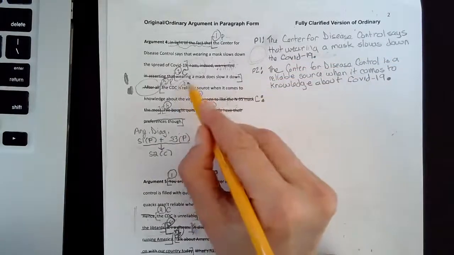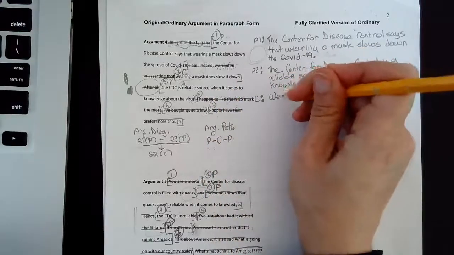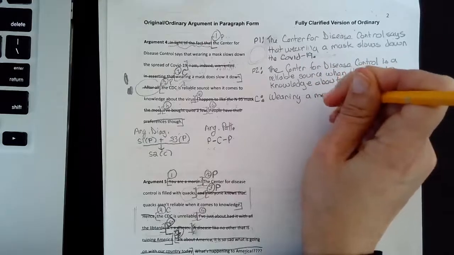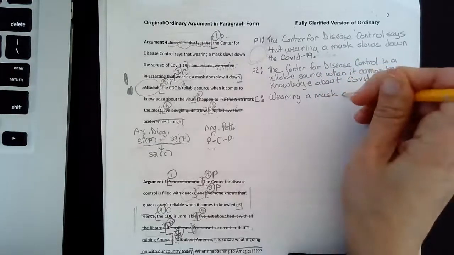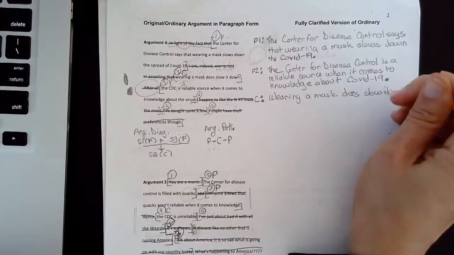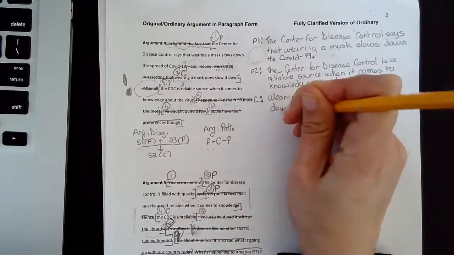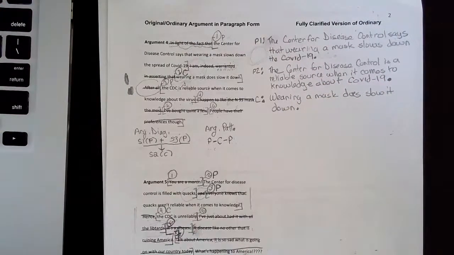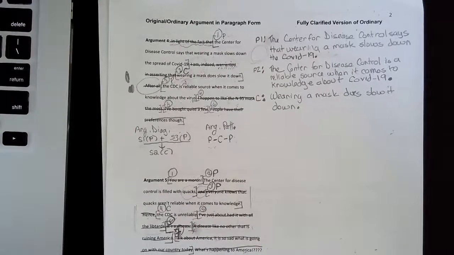So the conclusion is wearing a mask does slow it down. So wearing a mask does slow it down. Okay. So look at my conclusion. Is there an opportunity to employ uniform language? There is. What word do we need to replace with what word?